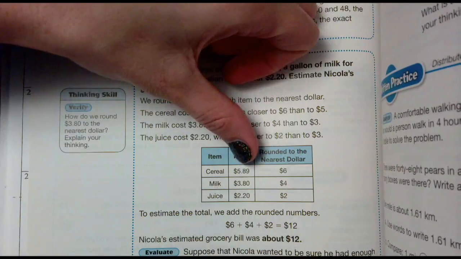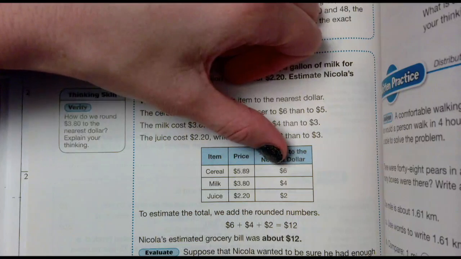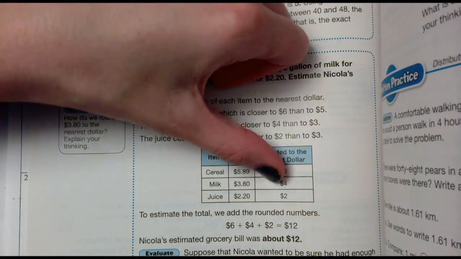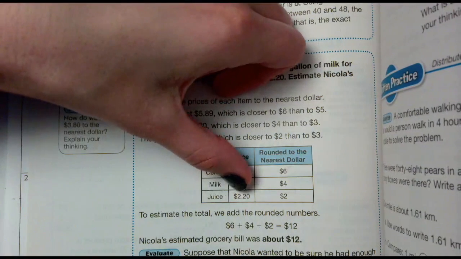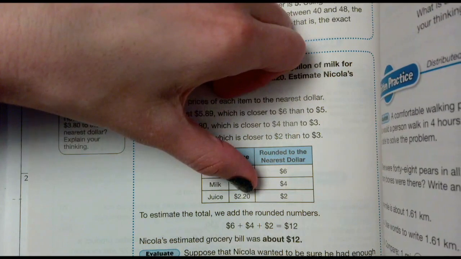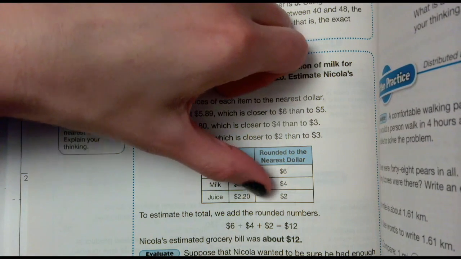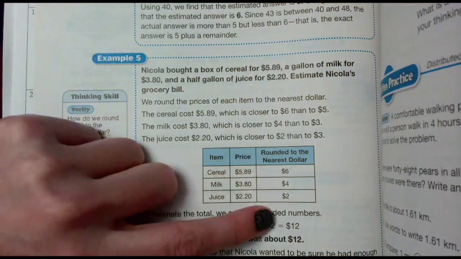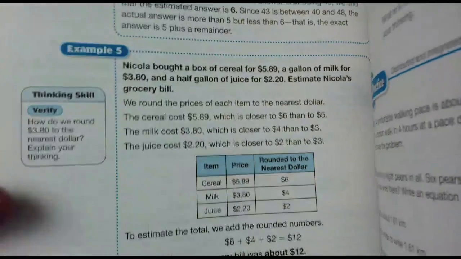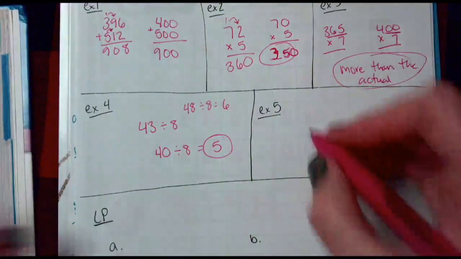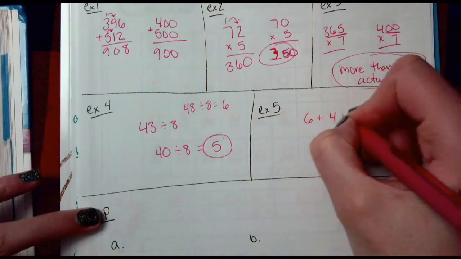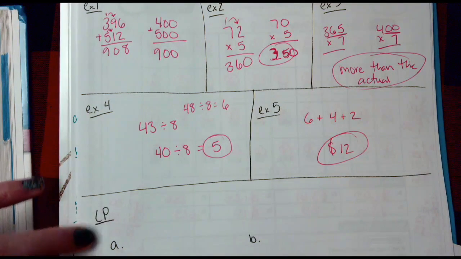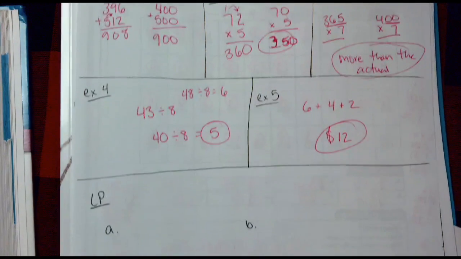5 looks at the 8. The 8 says go up one time, so we rounded it to $6. 3 looks at the 8. 8 says go up one time, so we rounded it to $4. 2 looks at the 2. The 2 says don't get no more, so we stay at $2. When we add those up, 6 plus 4 plus 2, 6 plus 4 is 10, plus 2 more is 12. So we can do 6 plus 4 plus 2, which is going to give us $12. Don't forget your dollar sign.